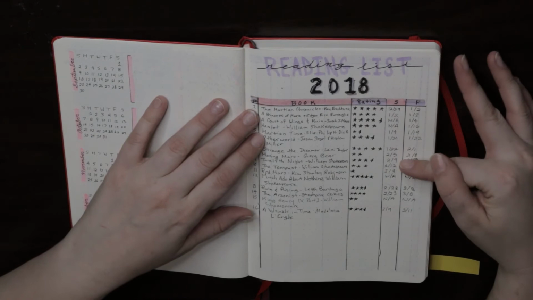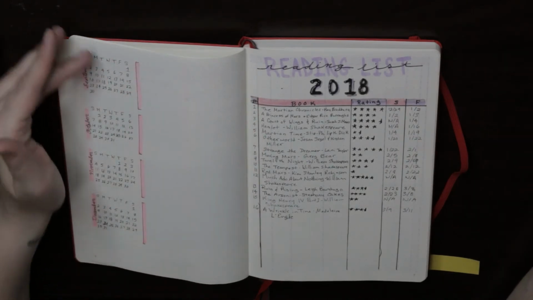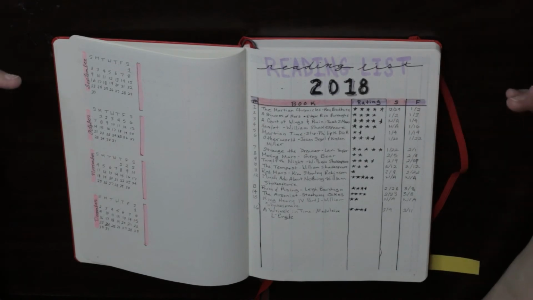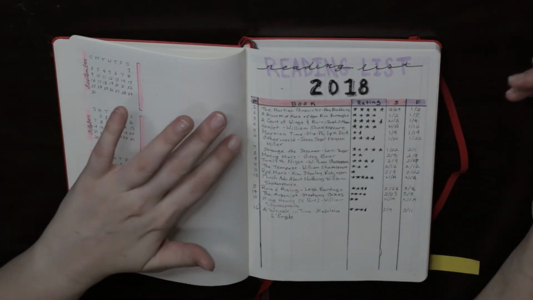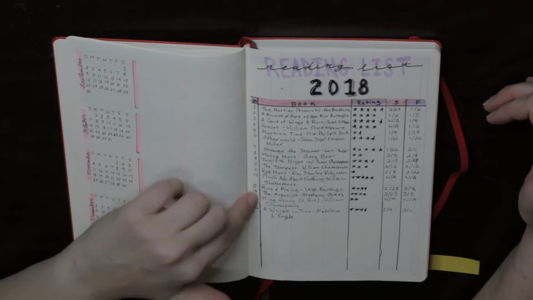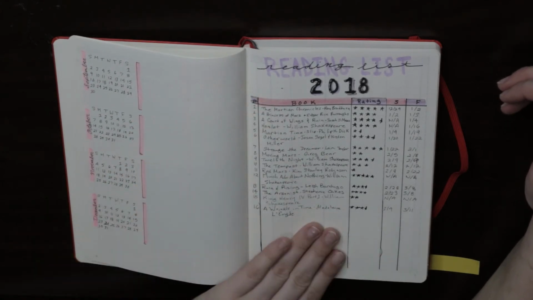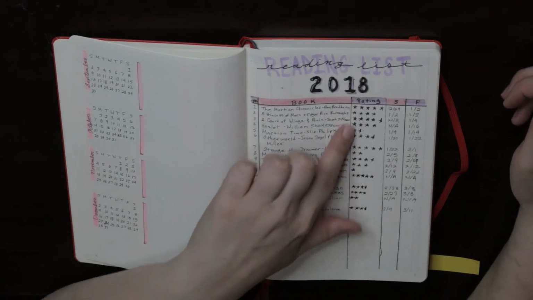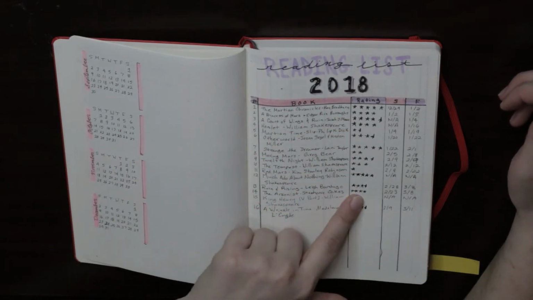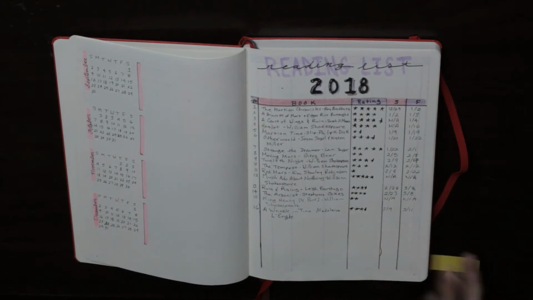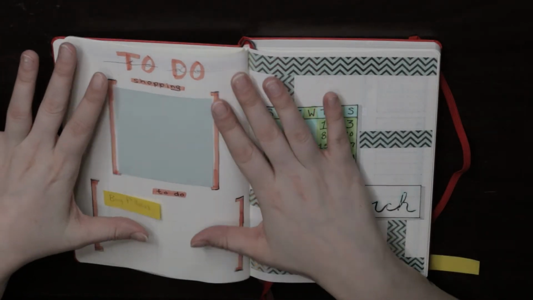The next spread I have is my reading list for 2018. It's pretty simple. I just have the header here that says Reading List 2018, and I have several columns. The first one is just so I can number the books as I read them. The second is the actual name and author of the book. The rating is my star rating for the book, and then I have two columns for my start and finish dates. The next page I have is a to-do list.